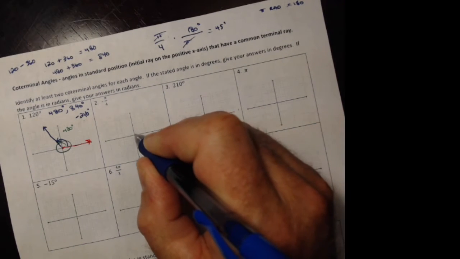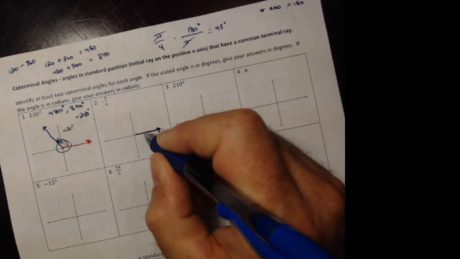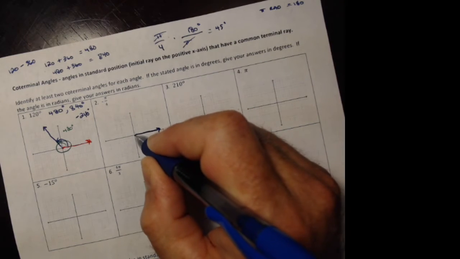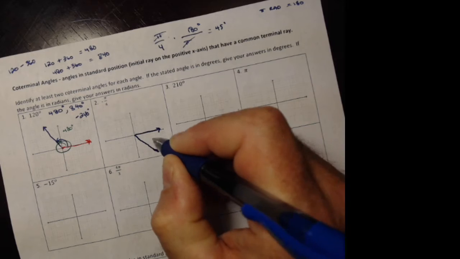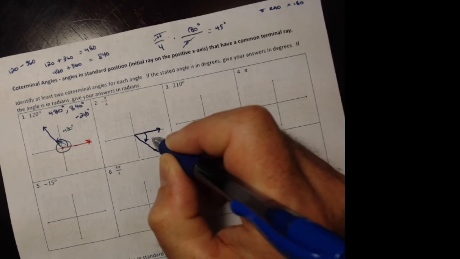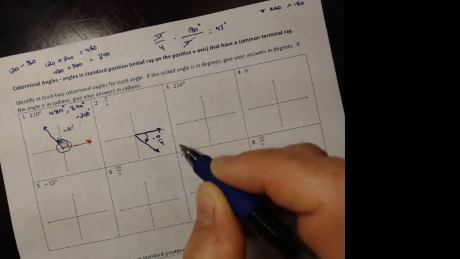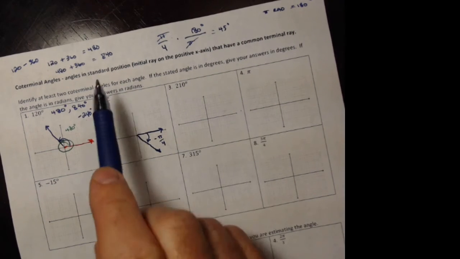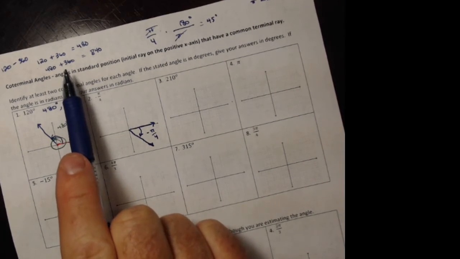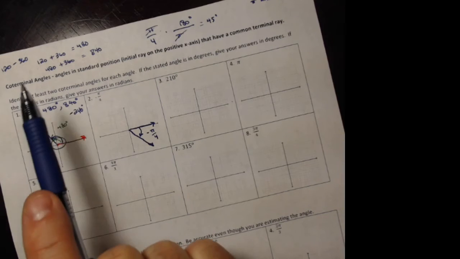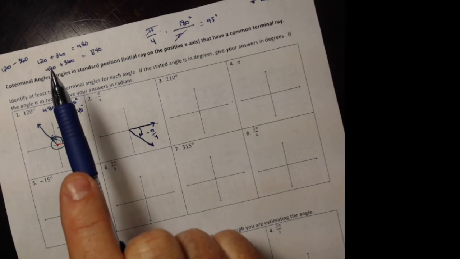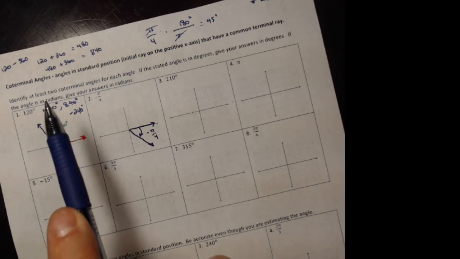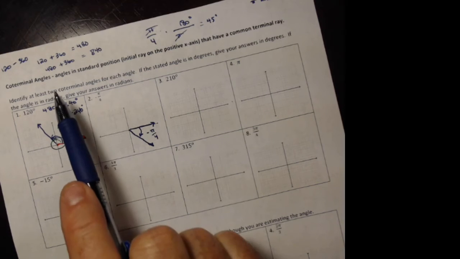So here's our initial ray, here's our negative direction. So right here, I'm not going to write negative 45. I'm going to write negative pi over 4 there. Alright, so on this one, remember if we were going counterclockwise, we were adding 360 degrees, or if we were going clockwise, we were subtracting 360 degrees.